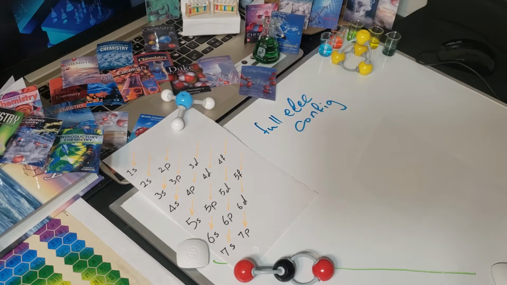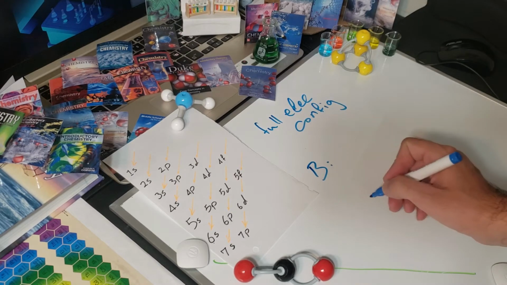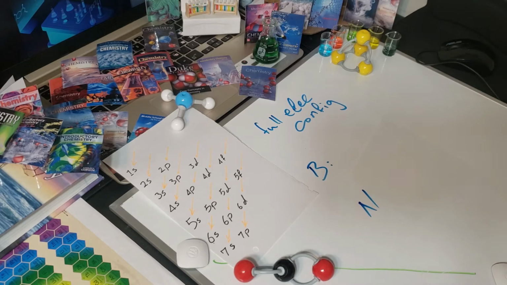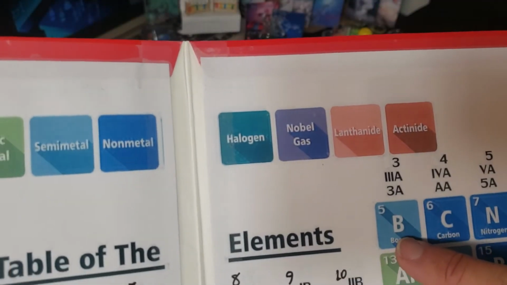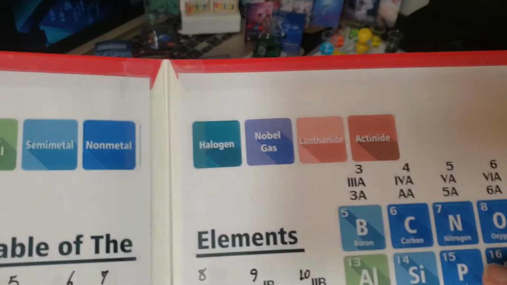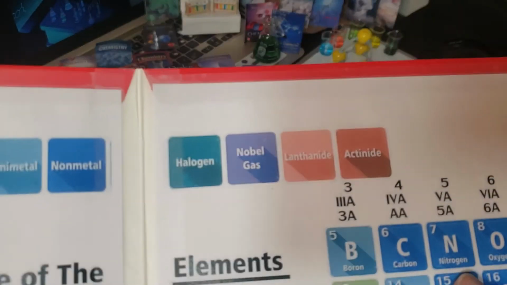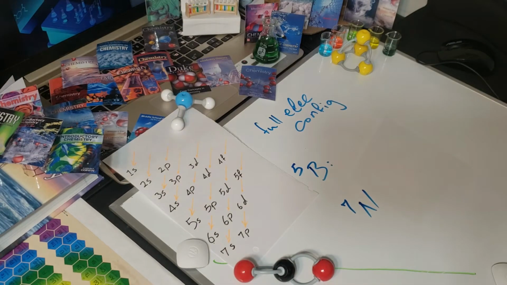I have chosen some simple elements like boron and nitrogen. The only thing I need to know from the periodic table for a full electronic configuration is the sheer number of protons. So boron here has 5 protons, so 5 electrons. I do a 5 here. And nitrogen has 7 protons, so 7. Okay, these are, by the way, atomic numbers.